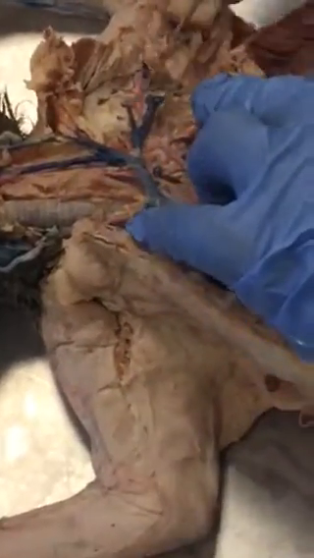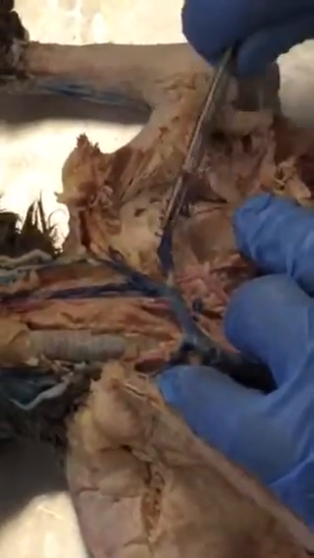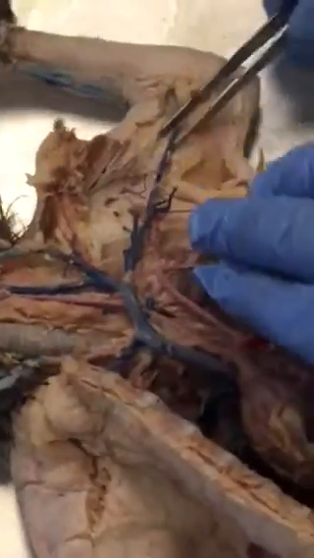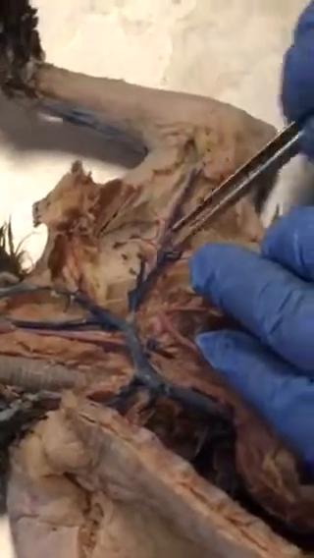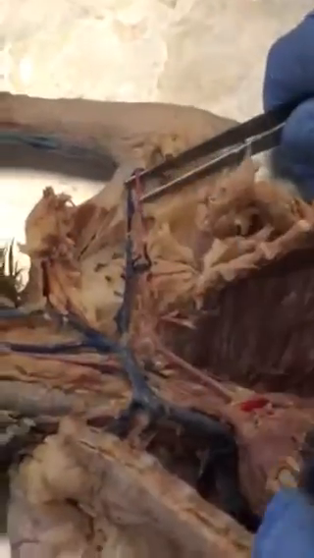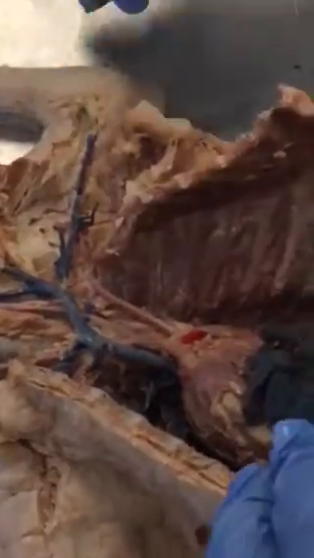After that is your axillary. So all that is axillary, and it's axillary until you get to, again, right about there. And then it's brachial that goes beyond that. So that's the left side.